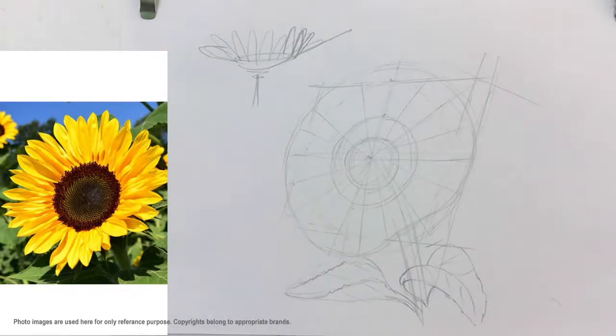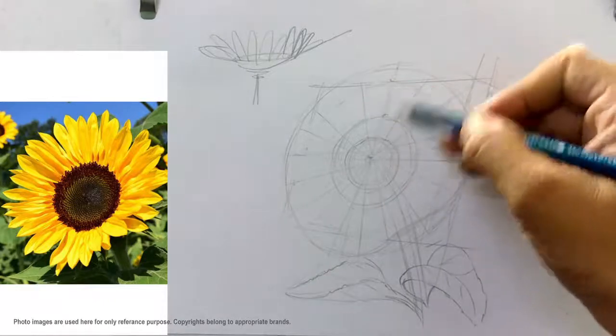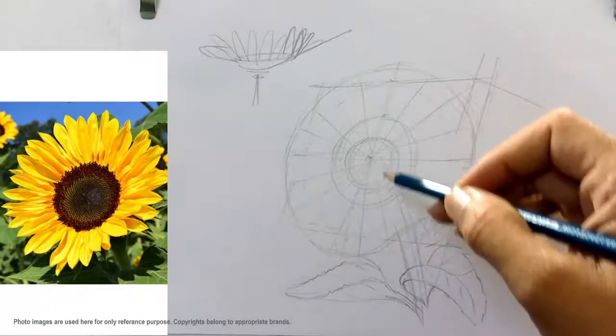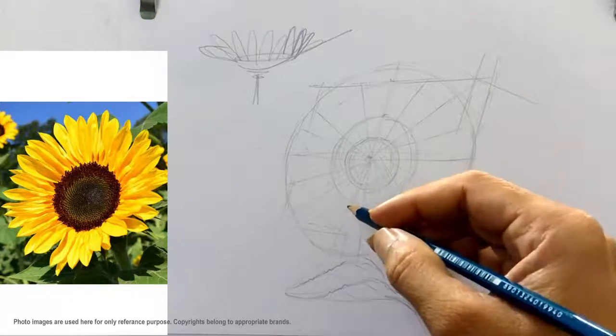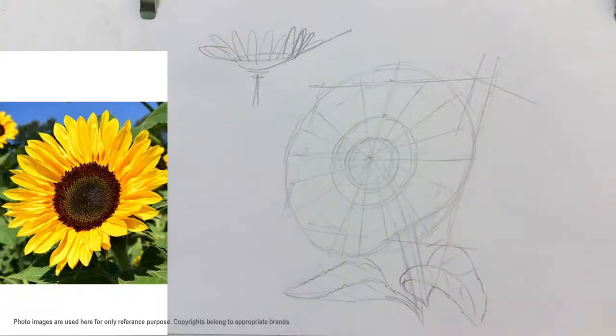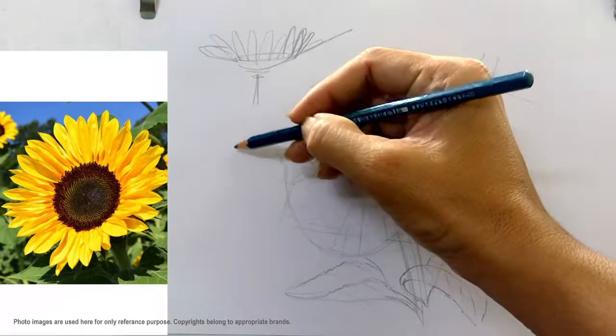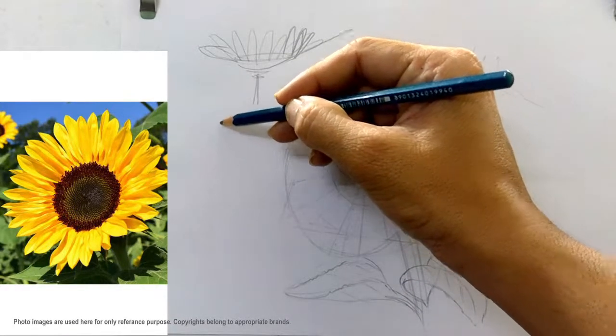Now we come to the specific part of the petals. Obviously the petals are, as I said, going in these directions, but if you observe one single individual petal, I'll show you the single individual petal here.